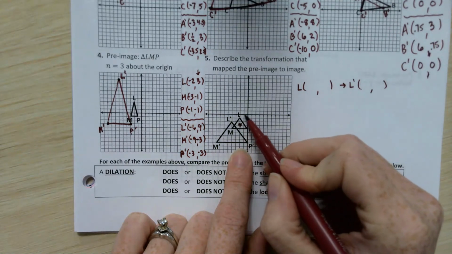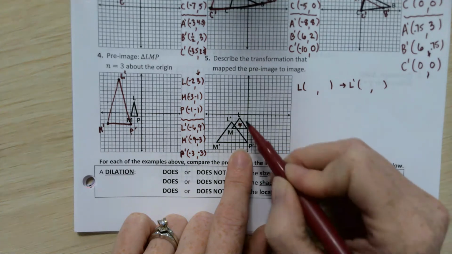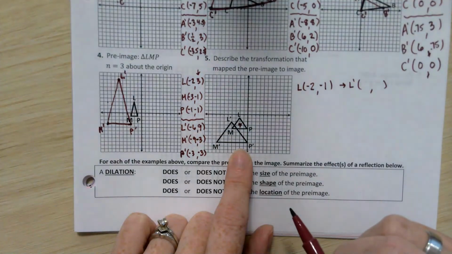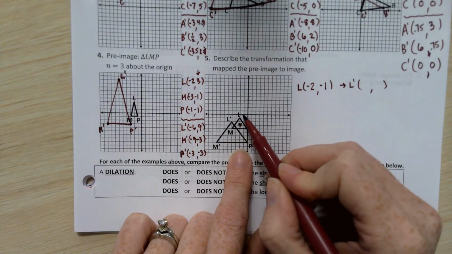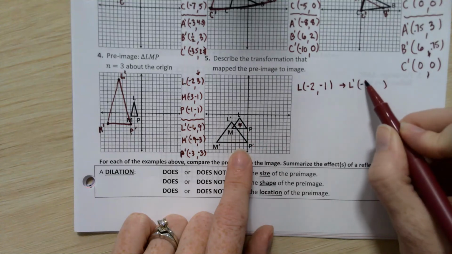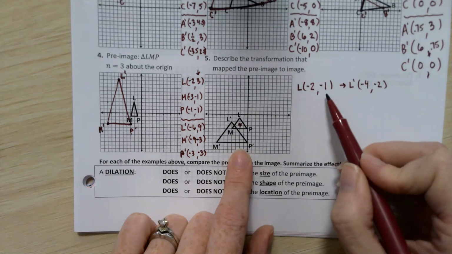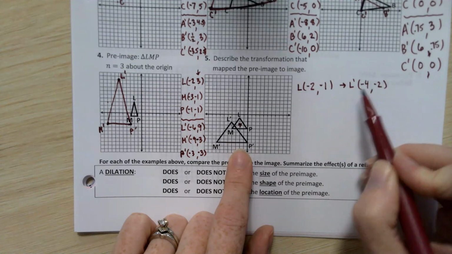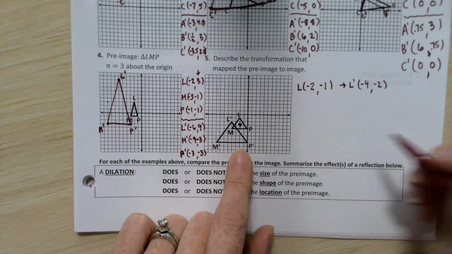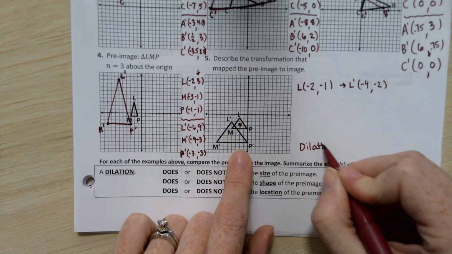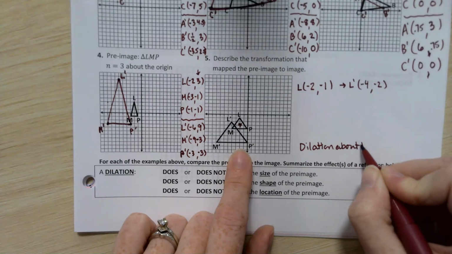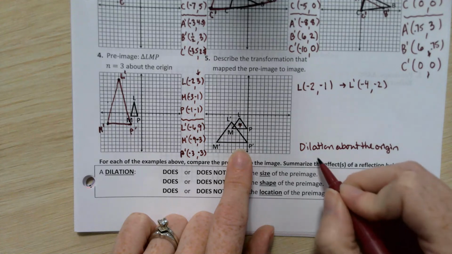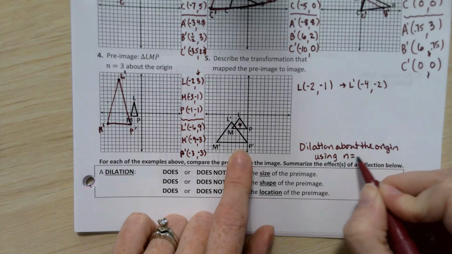So what I like to do is compare pre-image image pairs. When I look at L, it's 2 to the left and 1 down. That's -2, -1 as an ordered pair. But L prime is 4 to the left and 2 down. So to me, I'm feeling like this is multiplying by 2. -2 times 2 is -4. -1 times 2 is -2. So chances are this is going to be a dilation about the origin, because we always include that as our center, with n equal to 2.